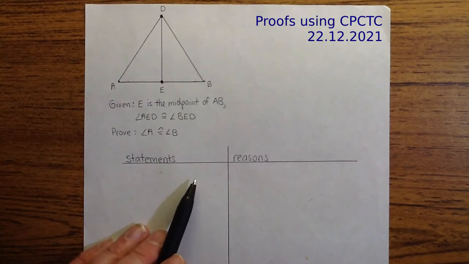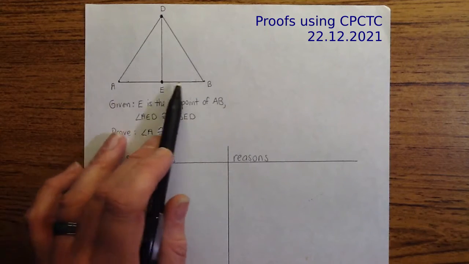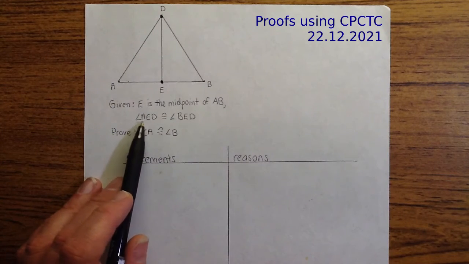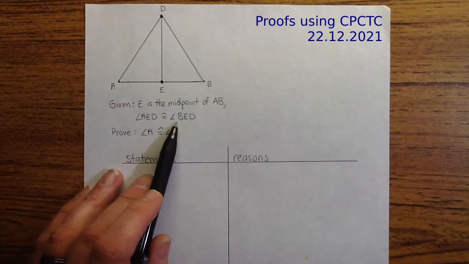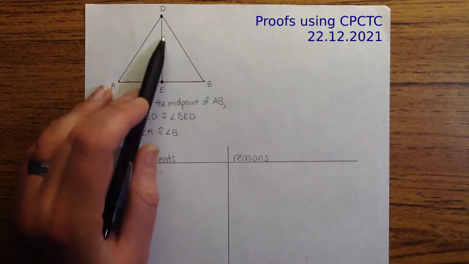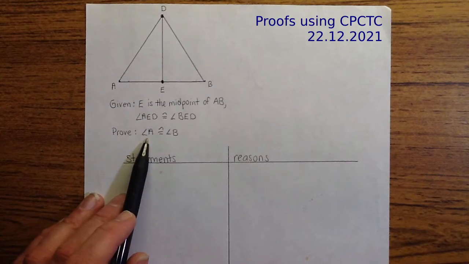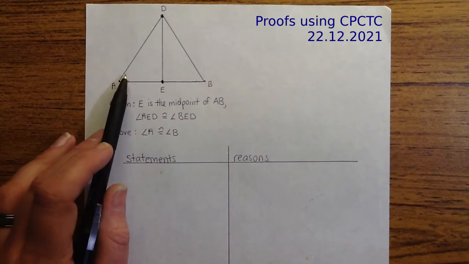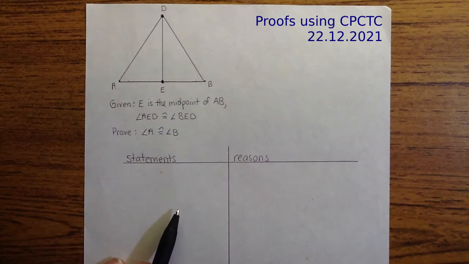So okay, in this proof we have some givens. E is the midpoint of AB. We know that angle AED, this angle here, is congruent to angle BED, this angle here. The ultimate goal here is to show that angle A is congruent to angle B, so that this angle is congruent to this angle.